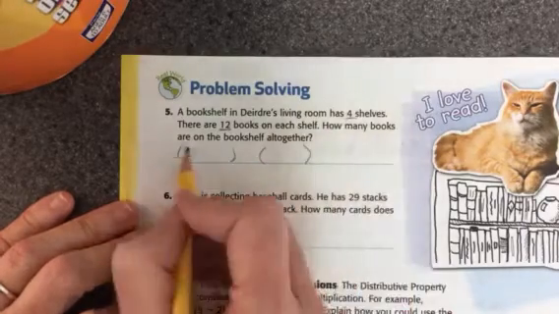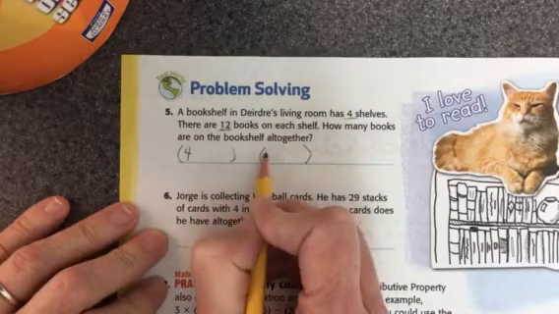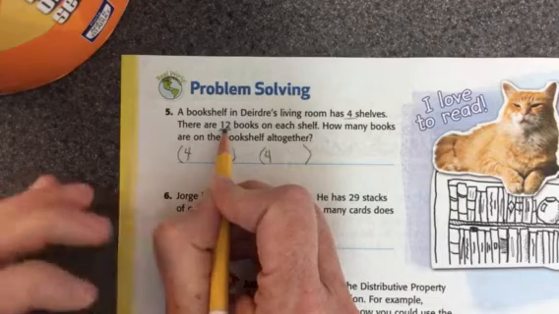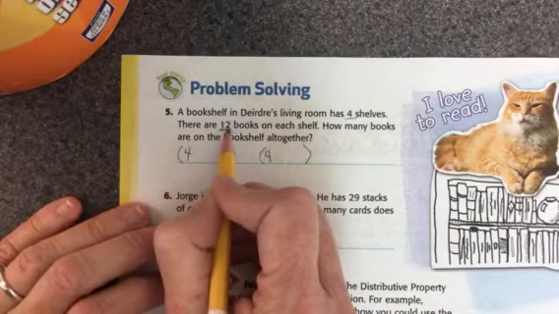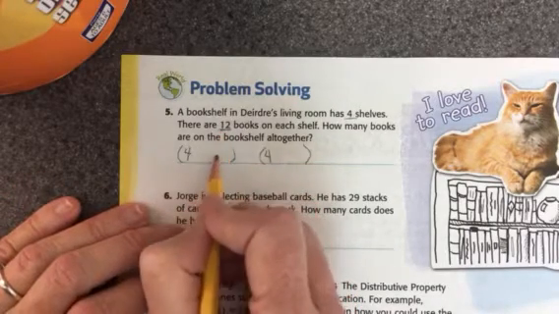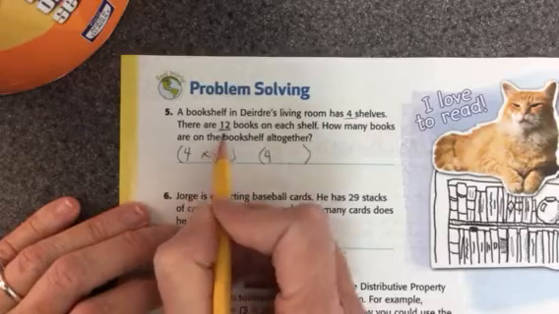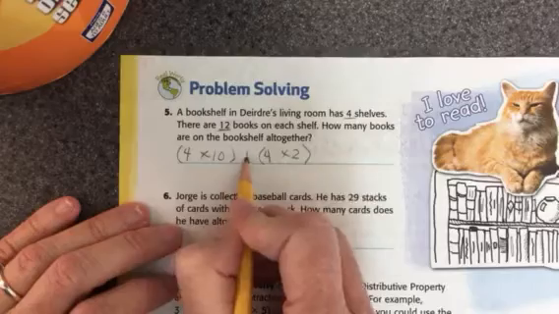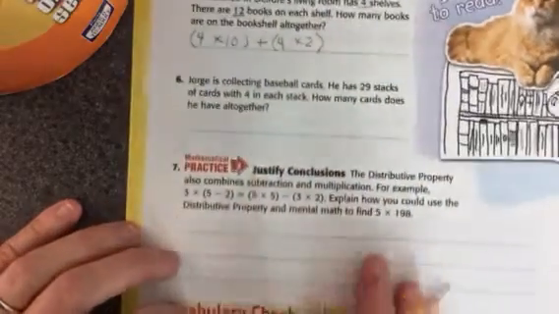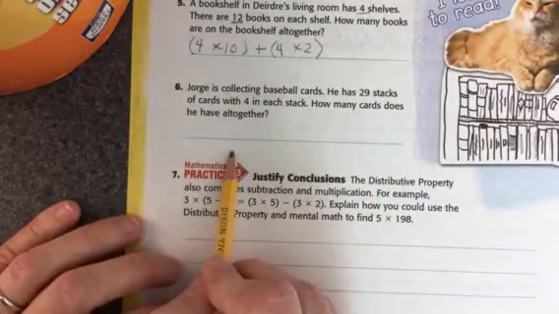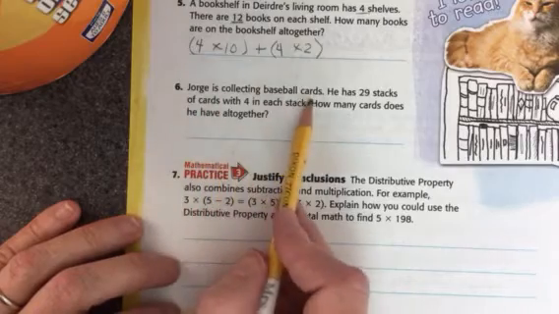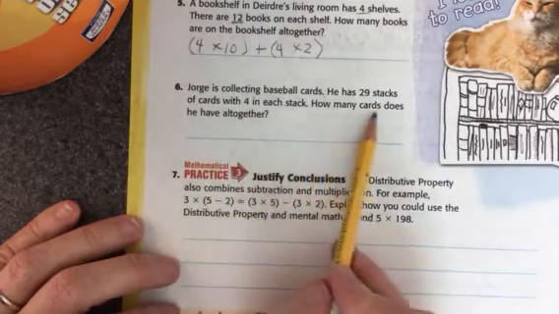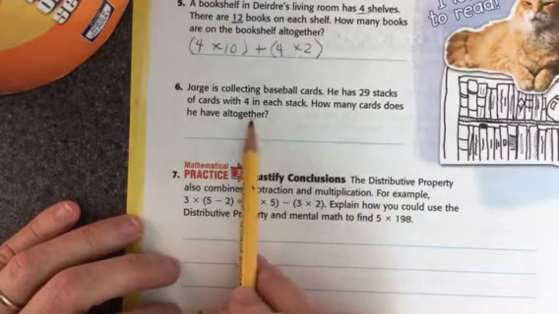So you'll take the 4 and put it here, and the 12 has 2 digits, so I'll take the 10, the 1 in the tens column, and multiply those, and then I'll take the 2, multiply those, and then I'm going to add them together. Okay, you'll do the same thing on number 6. George is collecting baseball cards. He has 29 stacks of cards with 4 in each stack. How many cards does he have altogether?